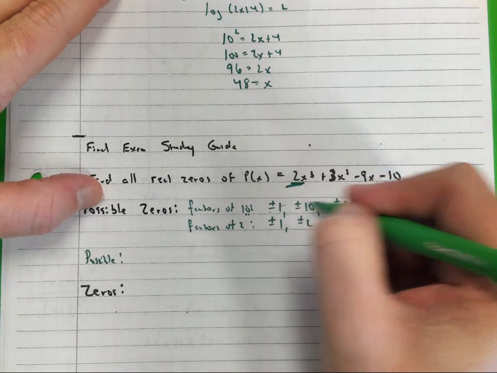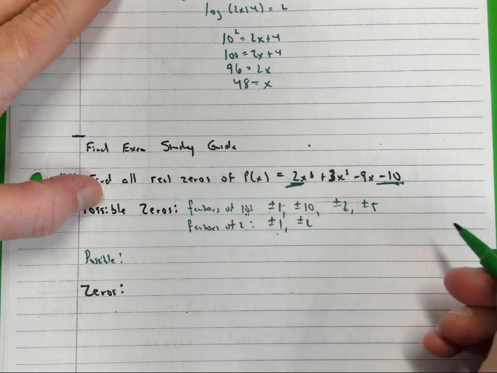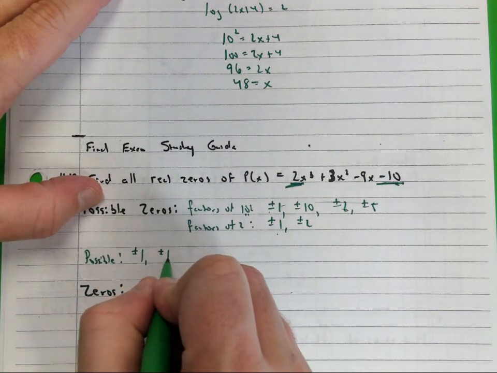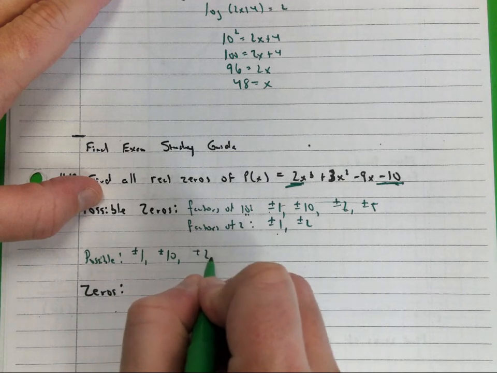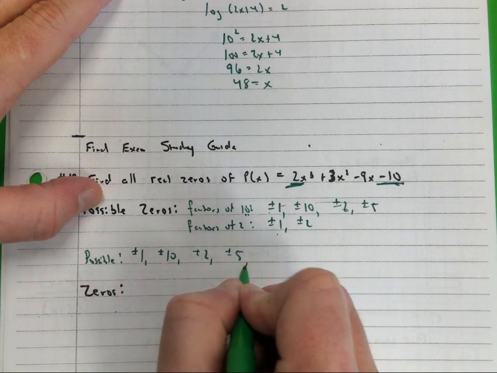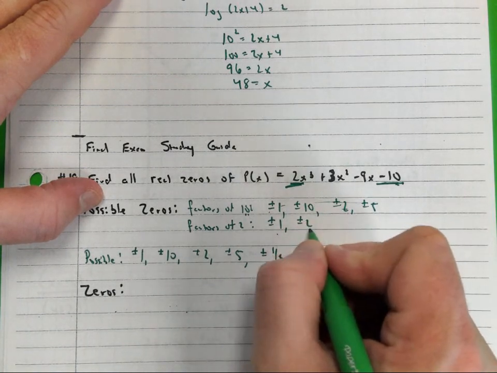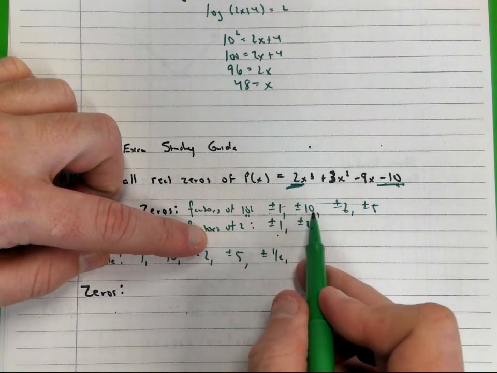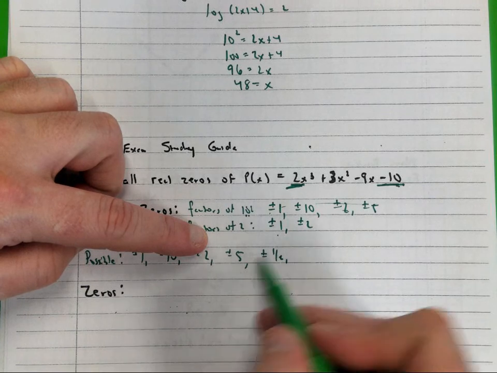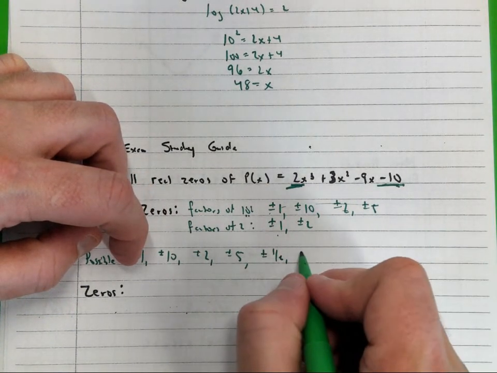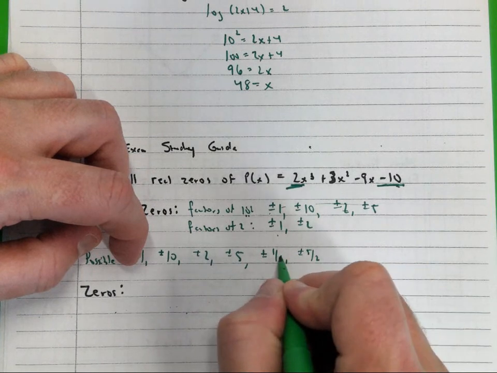So here we go. Take all these, divide by 1. Take all these, divide by 2. 1 divided by 1 is? 10 divided by 1 is? 2 divided by 1 is? 5 divided by 1 is? 1 divided by 2 is? 1/2. 10 divided by 2 is? I already got that, don't I? I don't need to write it again. 2 divided by 2 is? I already got that, don't need to write it again. 5 divided by 2 is? There you go, there's my list of possible zeros.